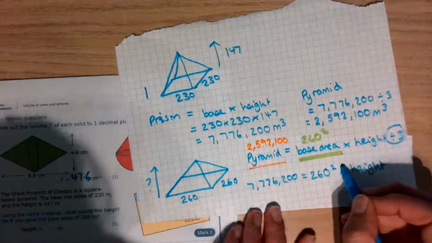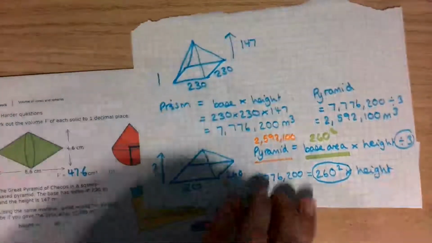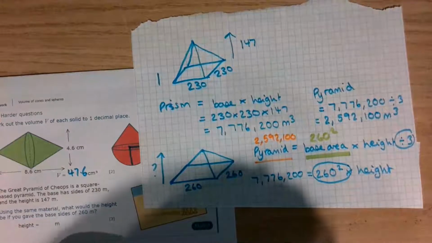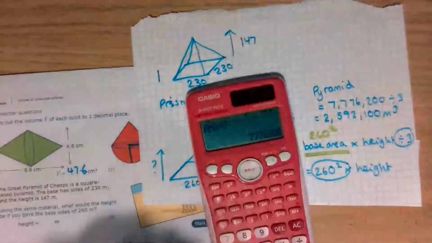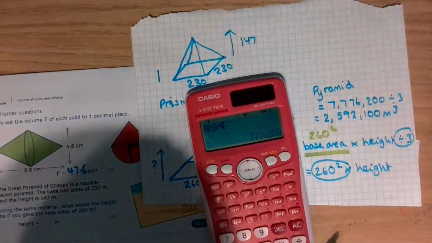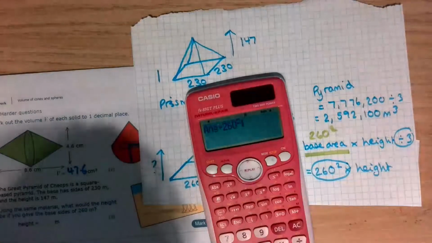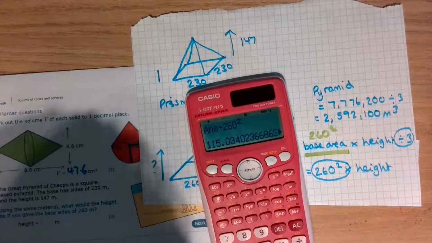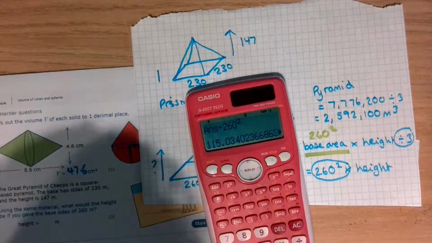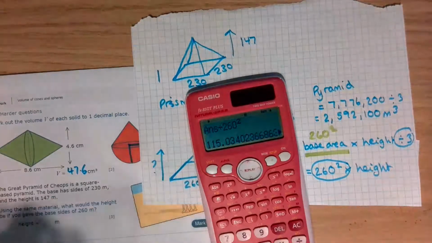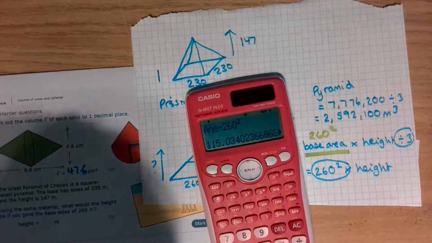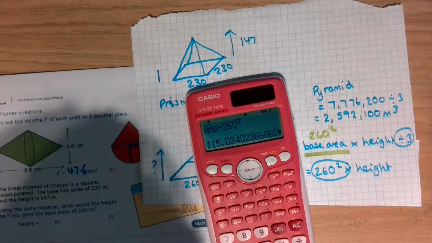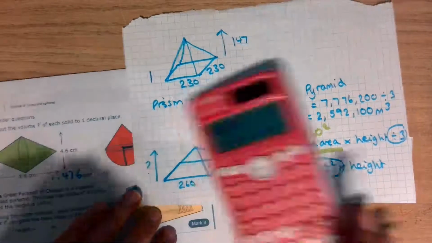So what I need to do now is divide by 260 squared. So I take my original big number and I divide it by 260 squared. It gives me an extremely long recurring decimal. Luckily, I'm only interested in one decimal place. 115.0.